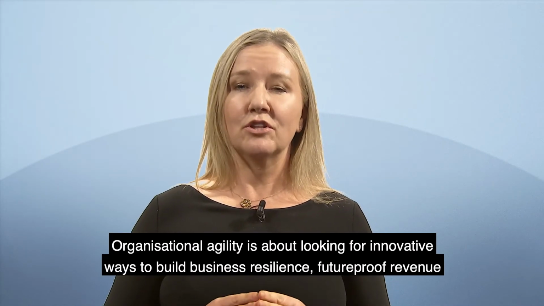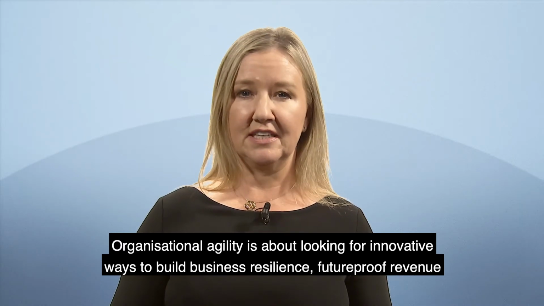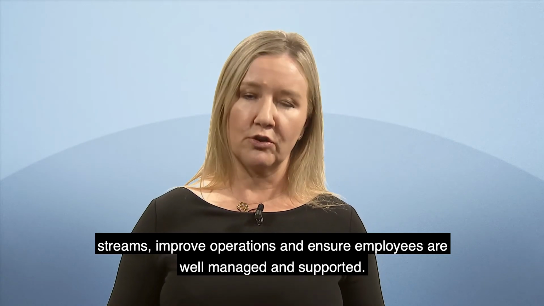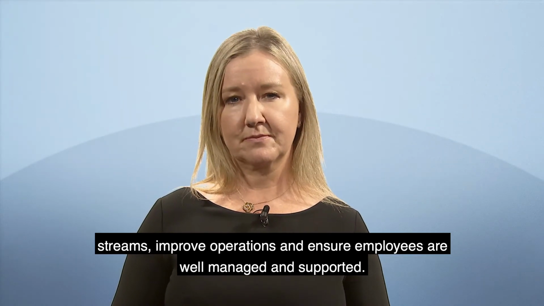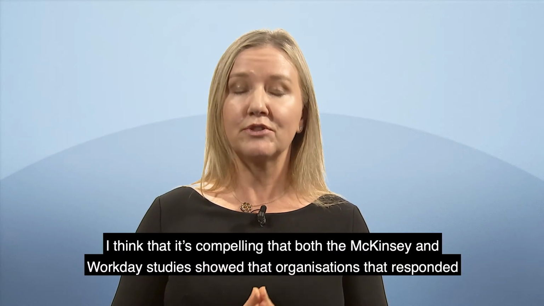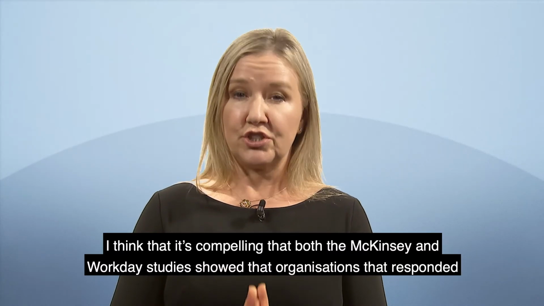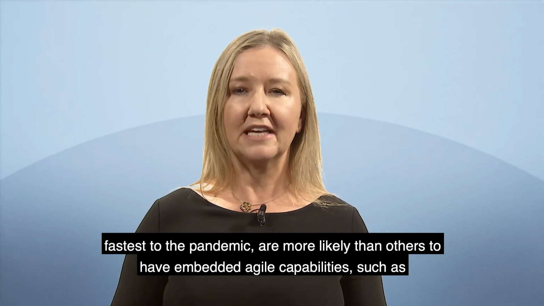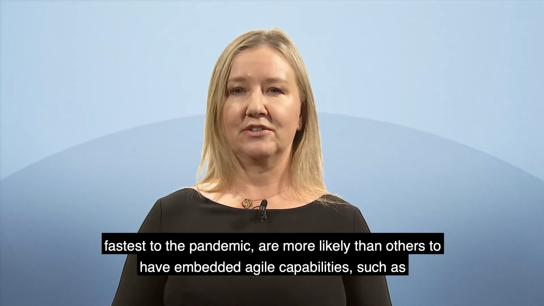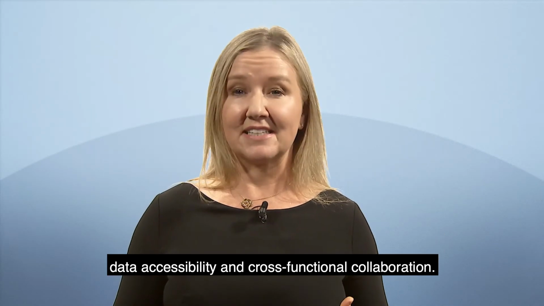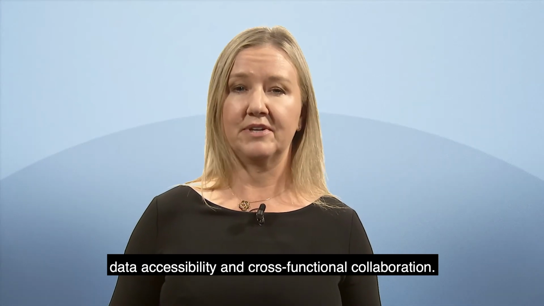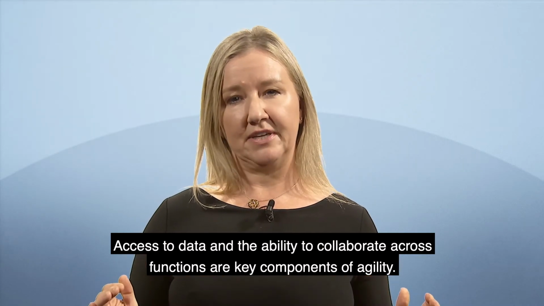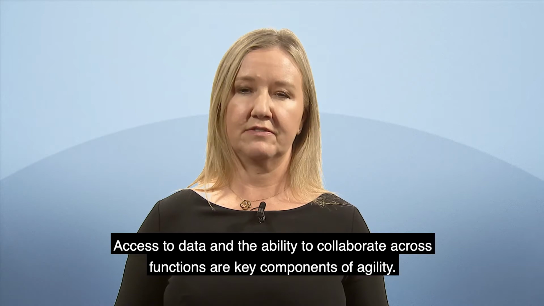Organisational agility is about looking for innovative ways to build business resilience, future-proof revenue streams, improve operations, and ensure employees are well managed and supported. I think it's compelling that both the McKinsey and the Workday studies showed that organisations that responded fastest to the pandemic are more likely than others to have embedded agile capabilities, such as data accessibility and cross-functional collaboration. Access to data and the ability to collaborate across functions are key components of agility.